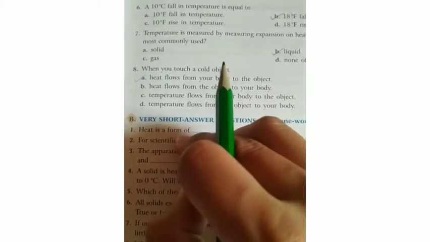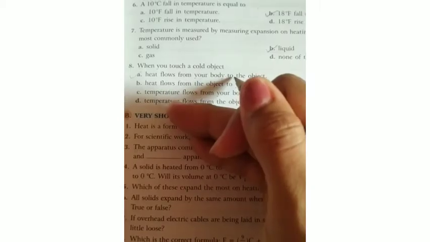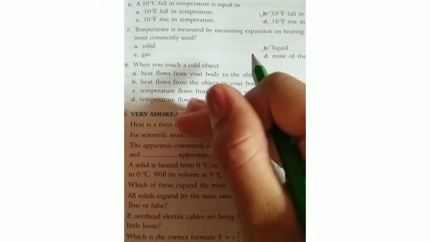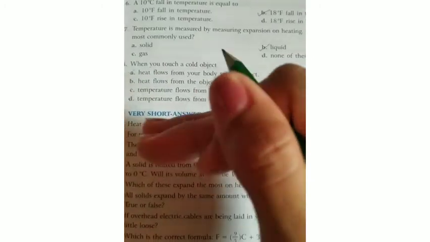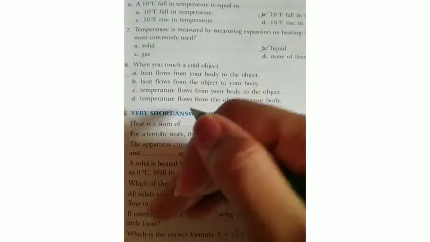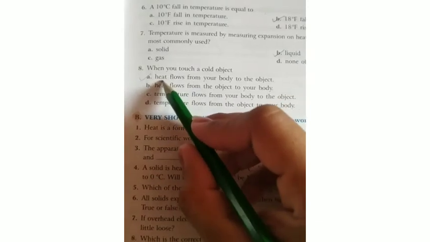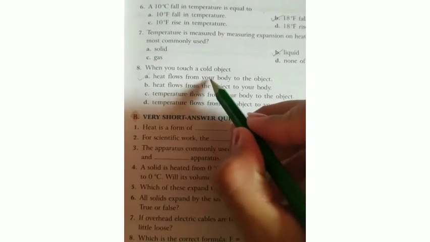The reason is that heat is a form of energy, right? It can flow from one object to another object. However, temperature cannot flow from one object to the other. A cold object contains minimal heat energy as compared to our body. So students, when we touch a cold object, heat from the higher energy region, that is our body, flows to the lower energy region, that is the cold object. So this is the reason that heat flows from your body to the object, right?